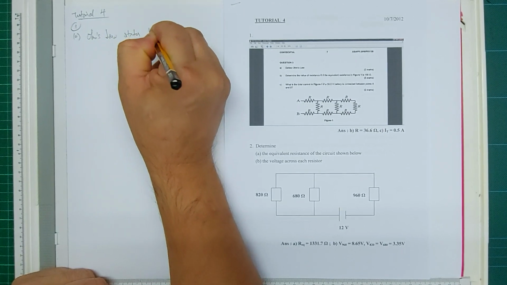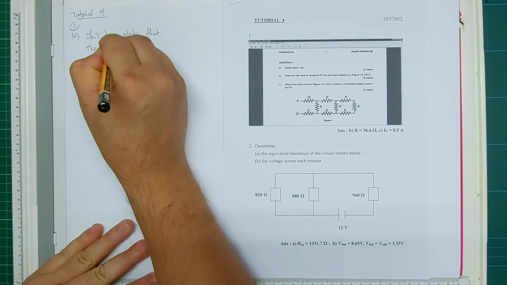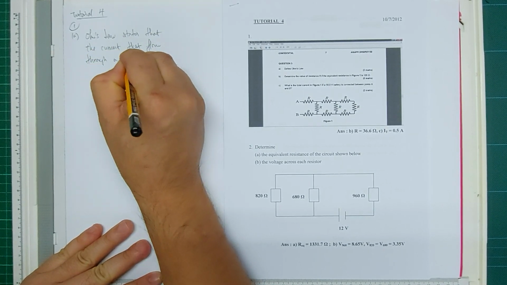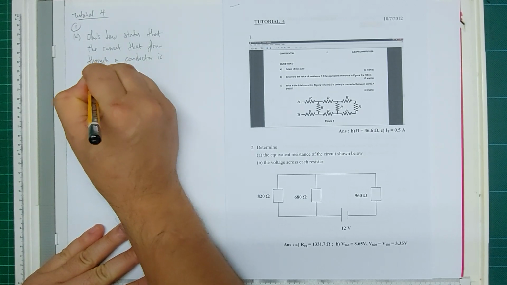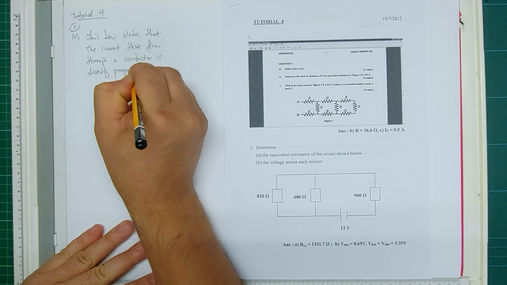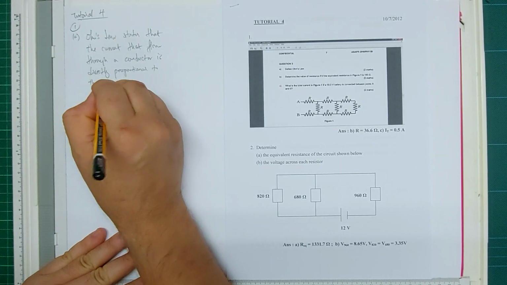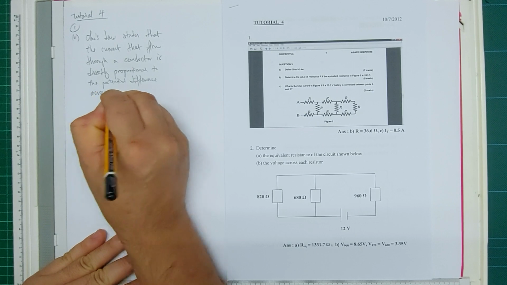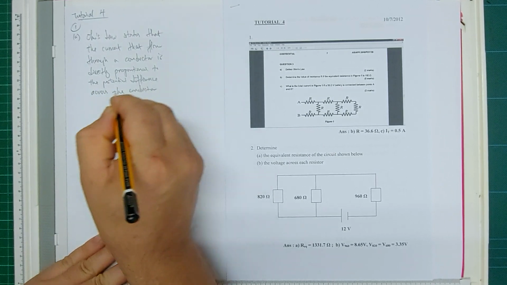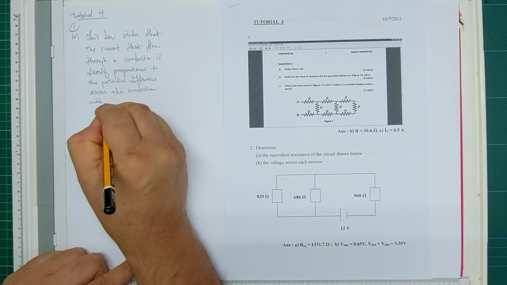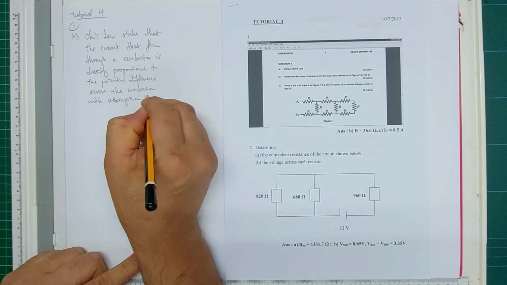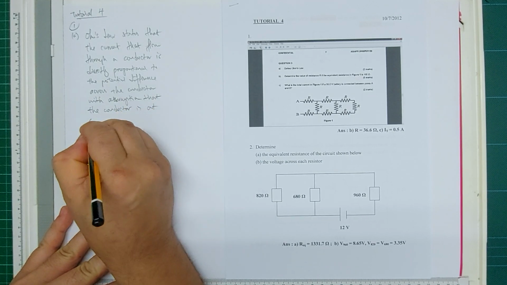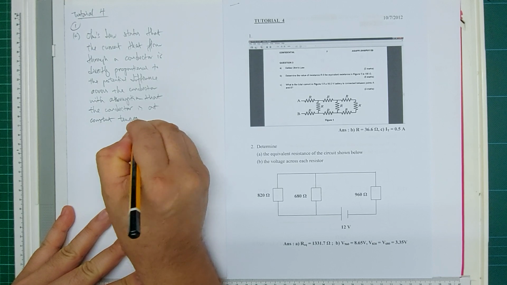Ohm's Law states that the current that flows through a conductor is directly proportional to the potential difference across the conductor, with the assumption that the conductor is at constant temperature. It does not heat up.